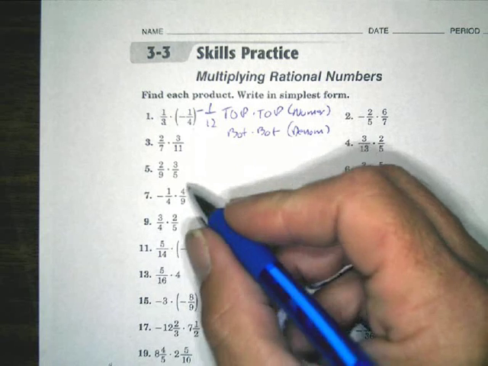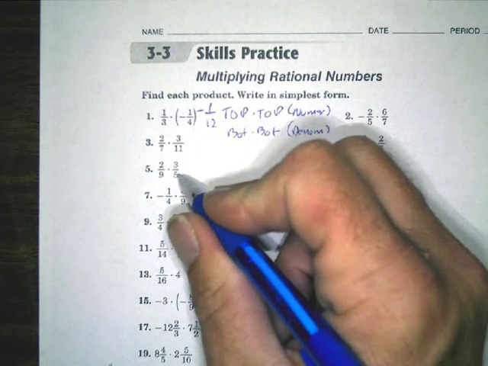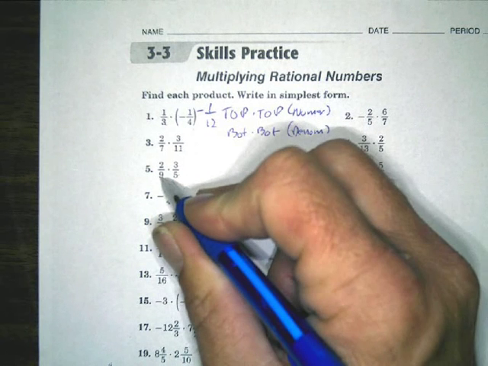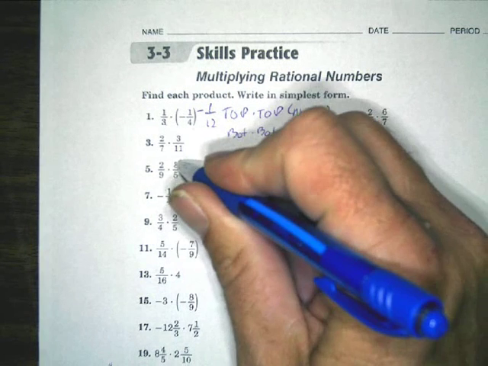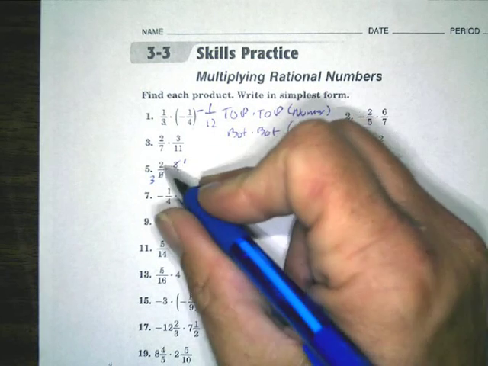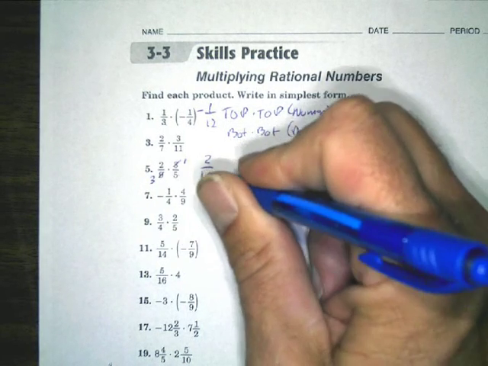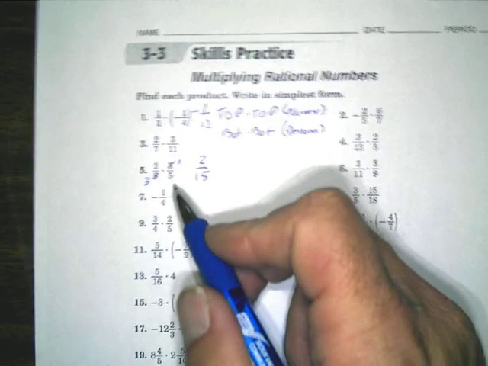If we look at number 5, we look at 2 and 5, we cannot reduce those to make those any smaller. However, if we look at 9 and 3, those are divisible by 3. 3 divided by 3 is 1. 9 divided by 3 is 3. 2 times 1 is 2. 3 times 5 is 15. If you reduce before you multiply, it makes it a lot easier at the end, so you do not have to reduce.